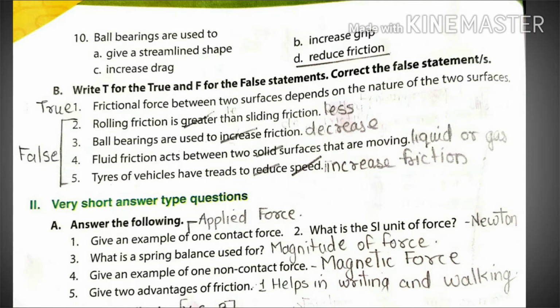Next, very short answer type questions. This also you don't have to write in the notebook, and answers are mostly written in front only of the question. First one, give an example of one contact force.